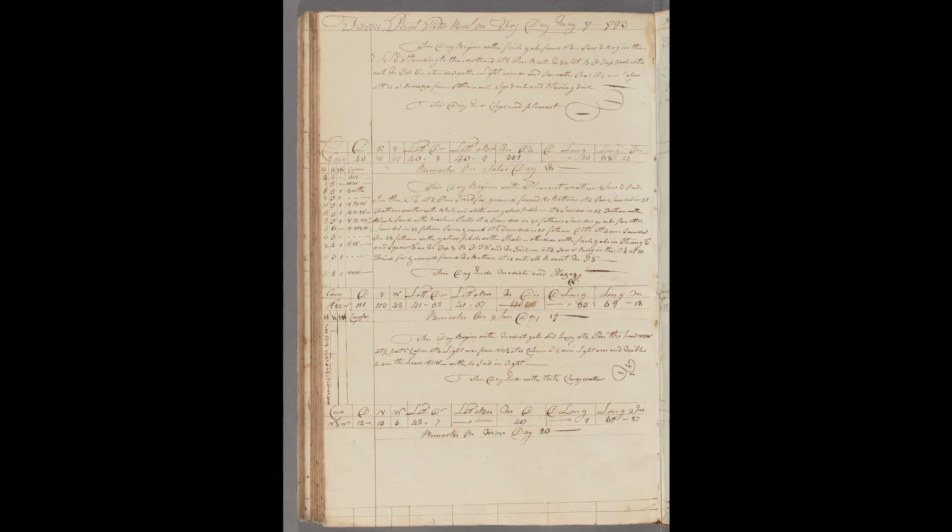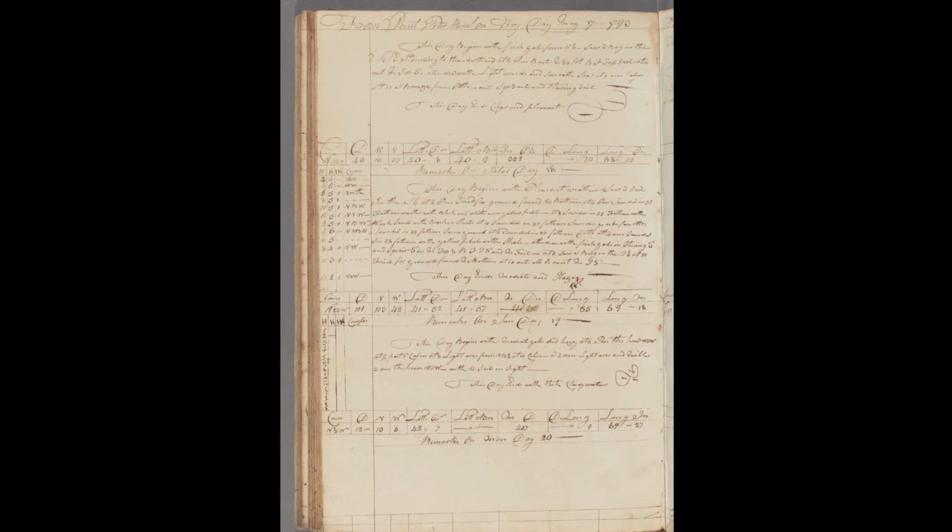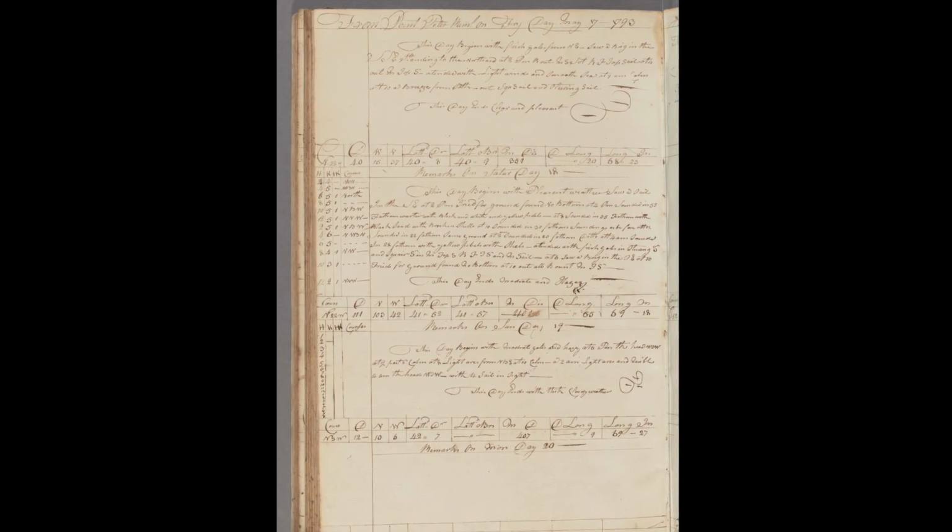Note that you should create a new Word document for every page that you transcribe.